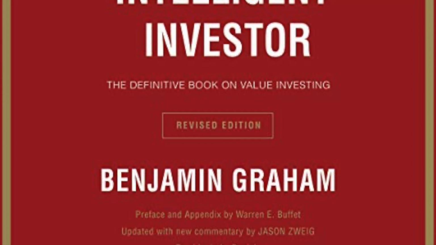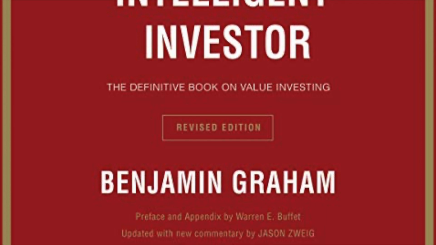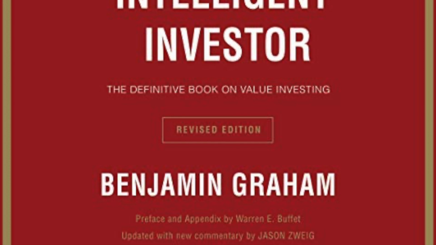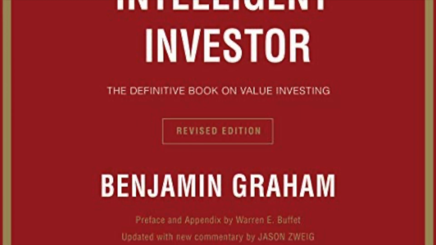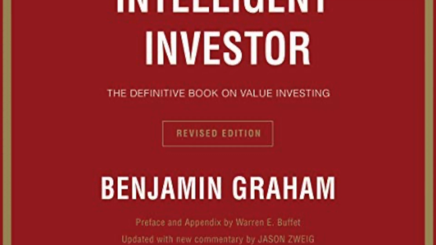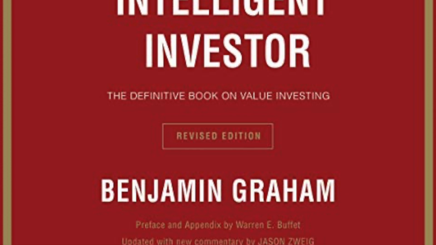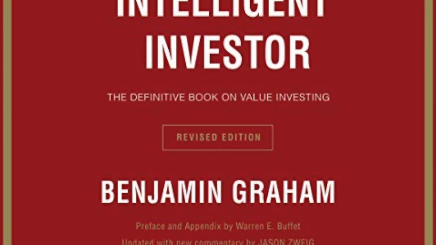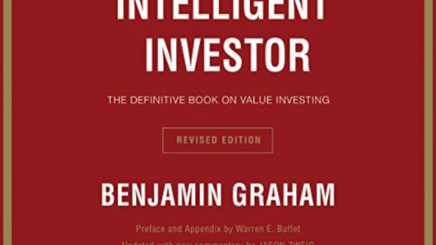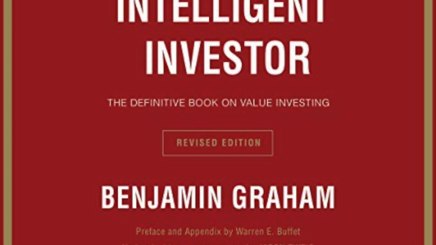Chapter 1. The Investor and Investment. In this chapter, Graham discusses the difference between the intelligent investor, who is patient and disciplined, and the less informed investor who is prone to costly mistakes. He also emphasizes the importance of having a clear understanding of one's financial goals and the role that investments play in achieving those goals. Graham advises the investor to approach investing with a long-term perspective and to avoid making decisions based on short-term market fluctuations.